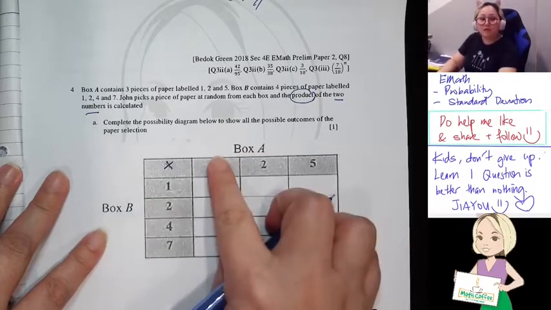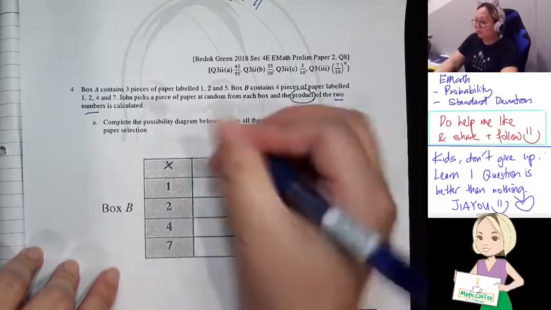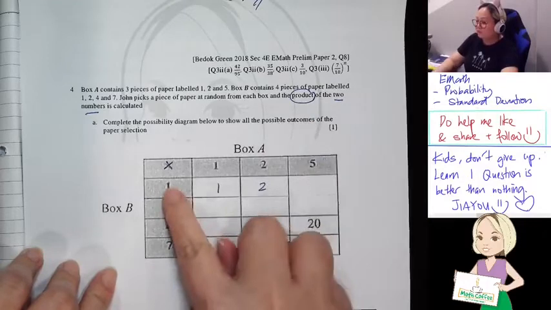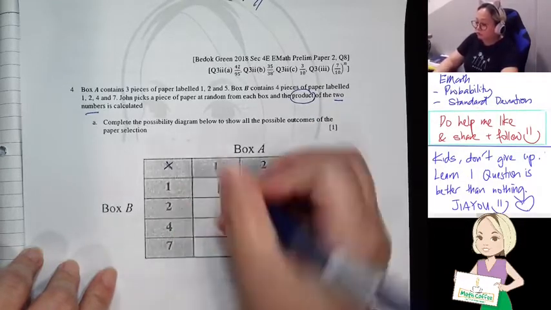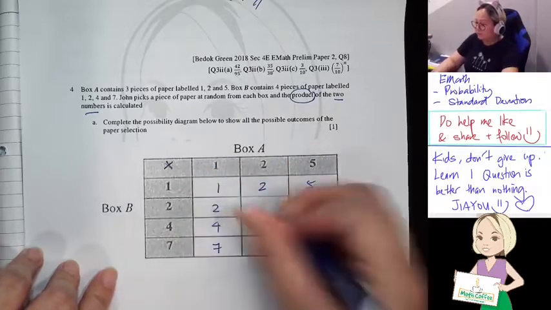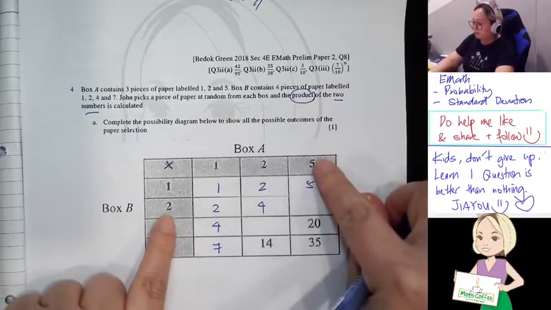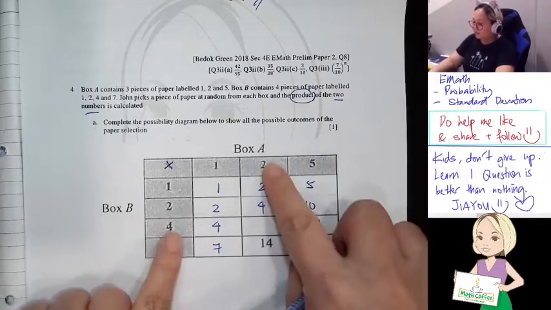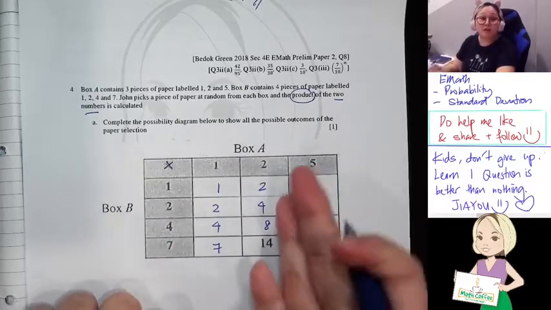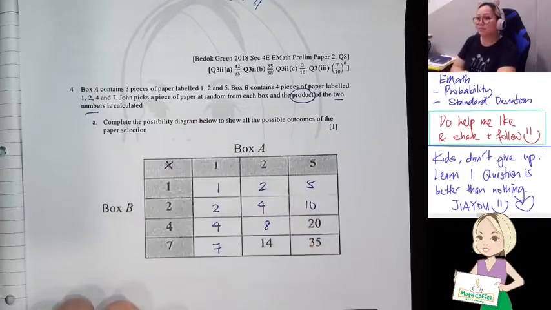So box A, if they take the paper 1, box B take the paper 1, 1 times 1, it will be 1. 2 times 1, 2. 5 times 1, 5. 1 times 2, 2. 1 times 4, 4. 1 times 7, 7. This one means 2 times 2, 4. 5 times 2, 10. 2 times 4, 8. So this is the possibility diagram. So from this, you can see all the possible outcomes of the paper selection.